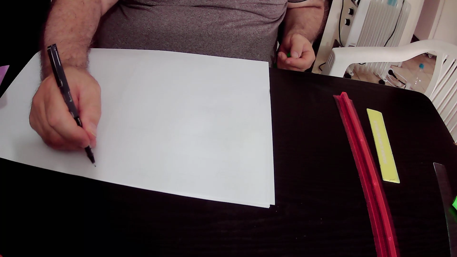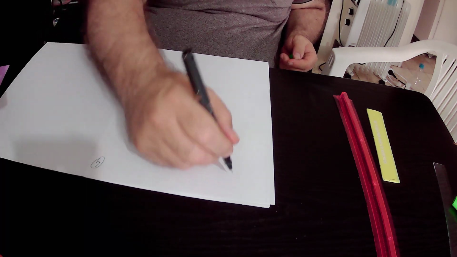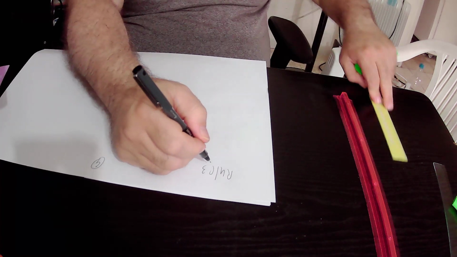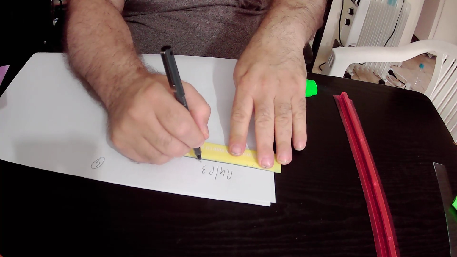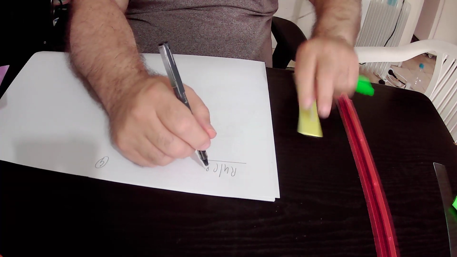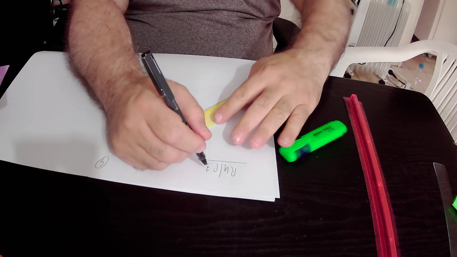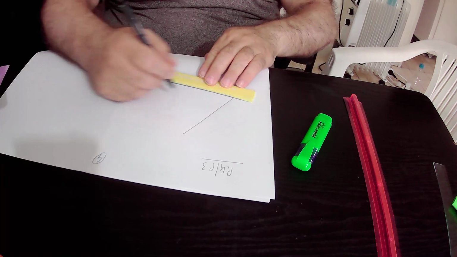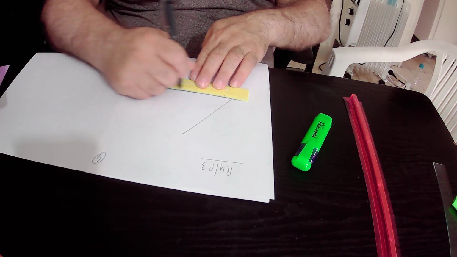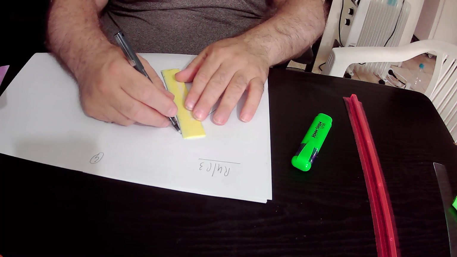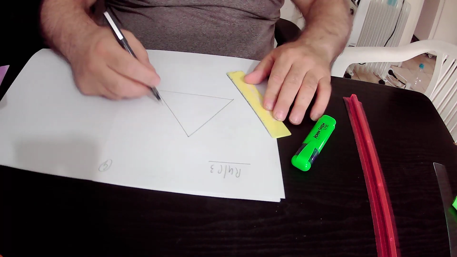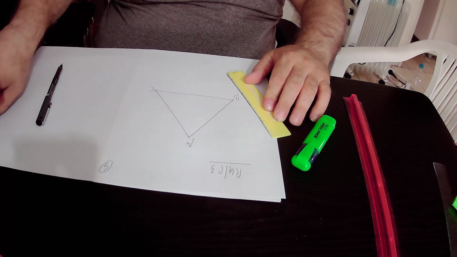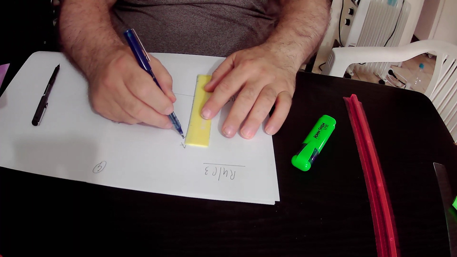According to rule number 3, if we have triangle ABC that could be any triangle, and in triangle ABC we have the angle bisector AD.